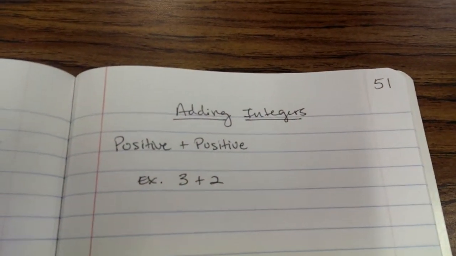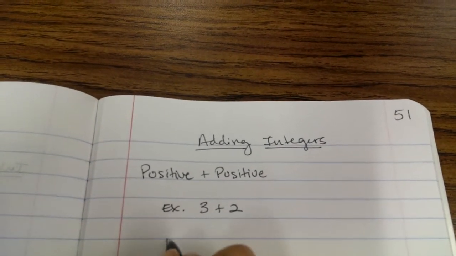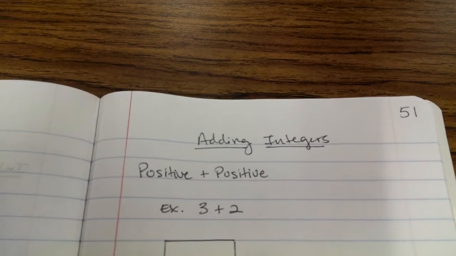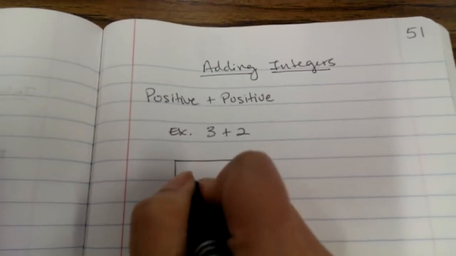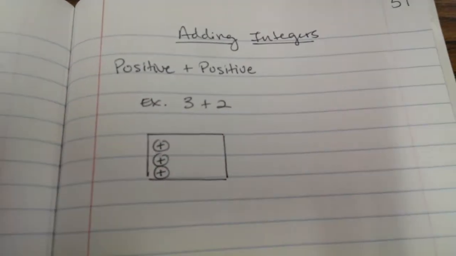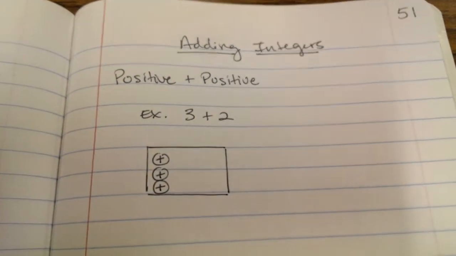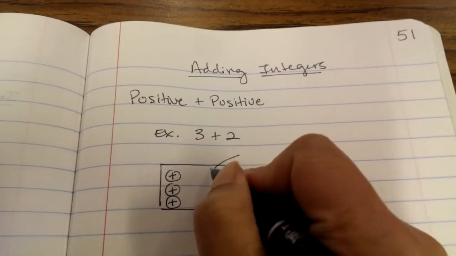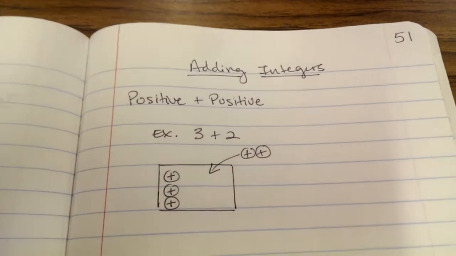Now how would we model that though? So how we model that is we start with a box, and in our box we started with 3 positives. So in our box we're going to put in 3 positives. Now what are we doing to the box? We are adding in 2 more positives. So in my picture I'm going to do a little arrow, and I'm going to show you that I'm going to add in 2 positives.